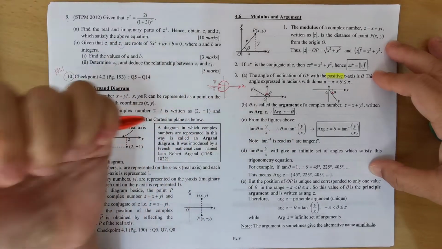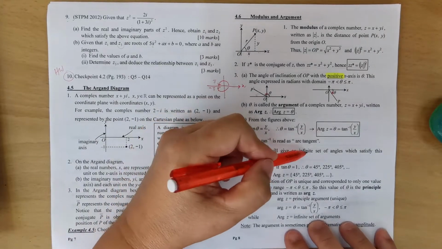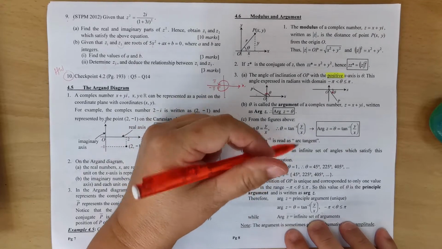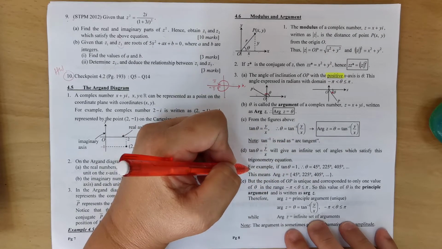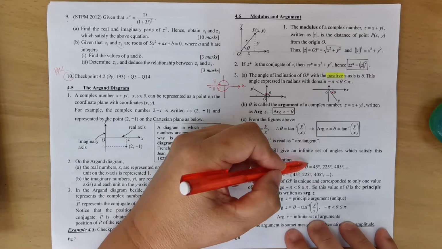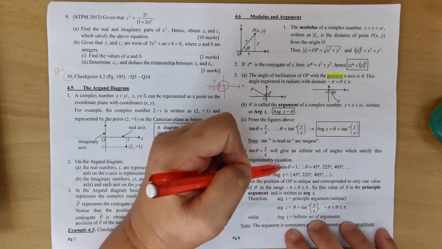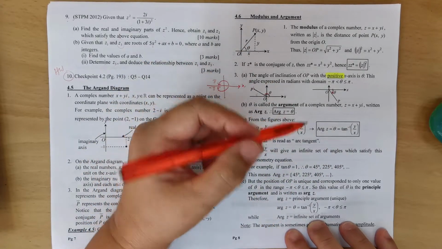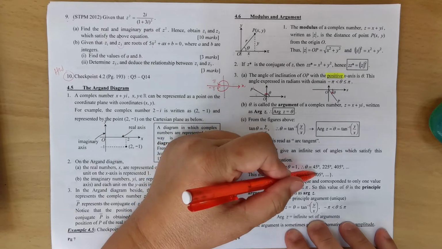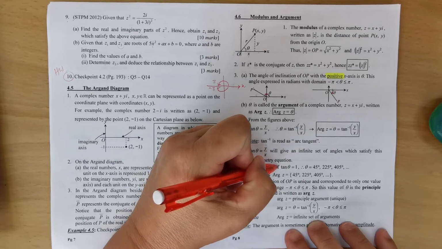If tangent theta equals y over x, this gives an infinite set of angles which satisfy this trigonometry equation. We have learned this in trigonometry. For example, if tangent theta equals 1, then theta can be 45, 225, 405. All these angles give you tangent theta equals 1. So the argument of z is a set of angles which satisfy this trigonometry equation.